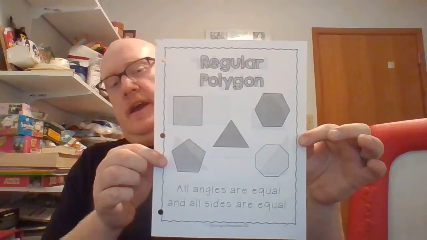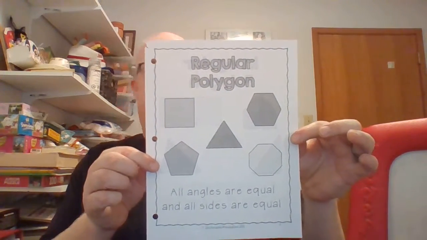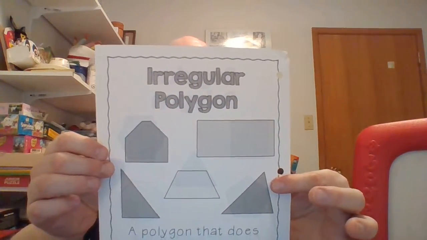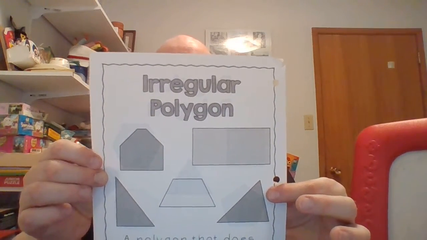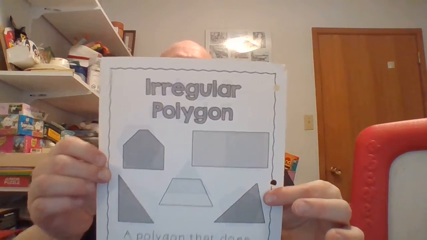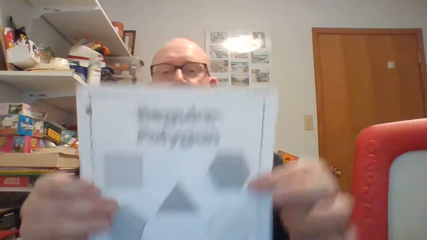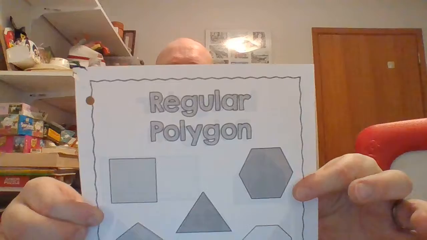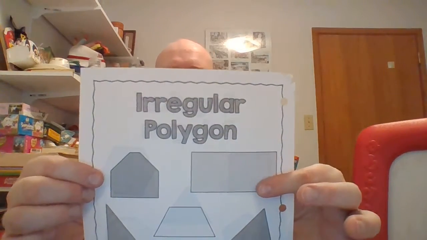One thing I wanted to talk to you about is two different types of polygons. A regular polygon is when all sides are the same. And an irregular polygon is a polygon that does not have all the sides the same. I will be referring to this again shortly. Regular, all sides the same. Irregular, not all sides the same.